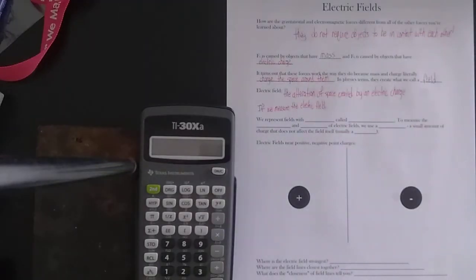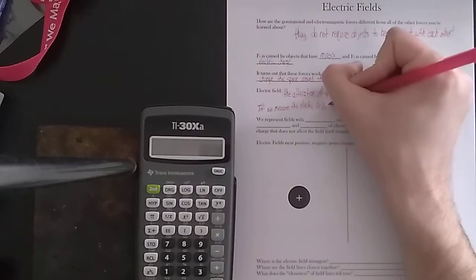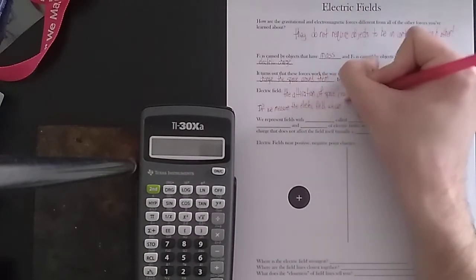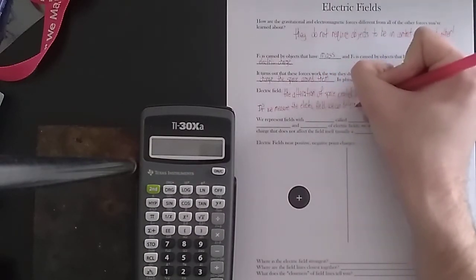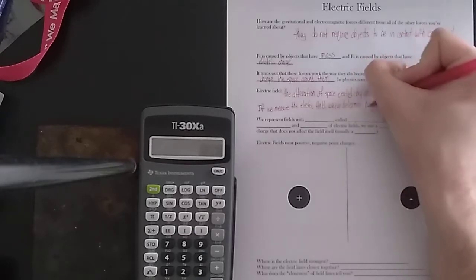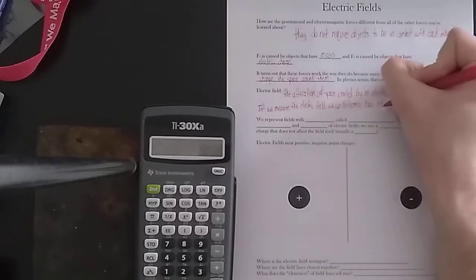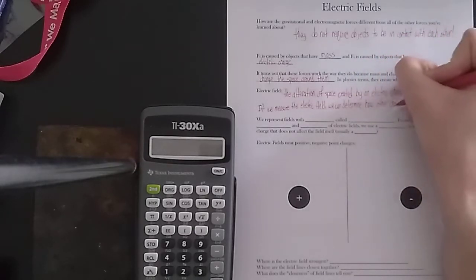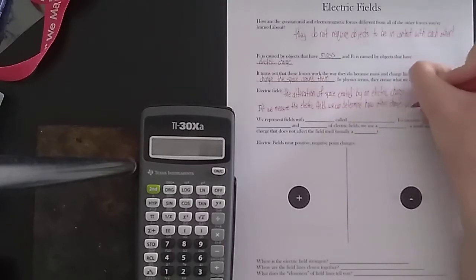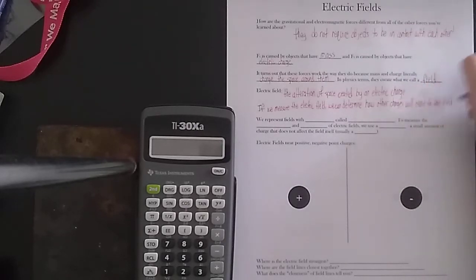which is created by some electric charge, then we can determine how other charges will react to the field. And by how they react to the field, what we're really meaning here is how much force gets applied to these other charges if we were to bring them in.